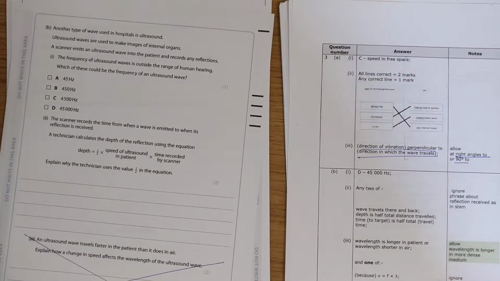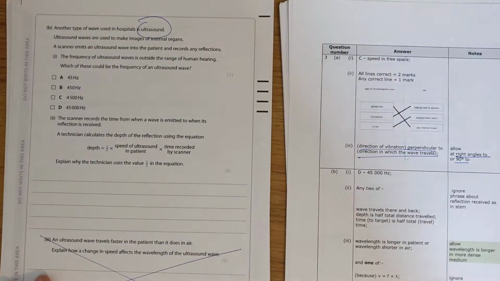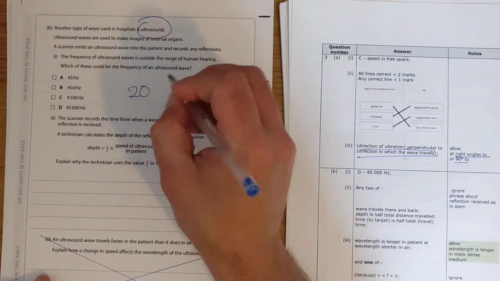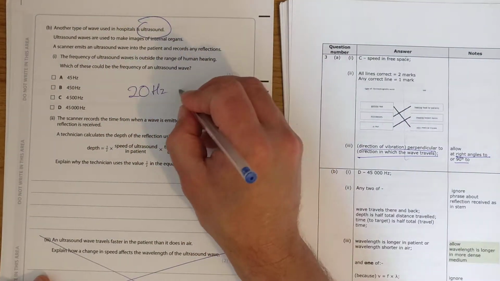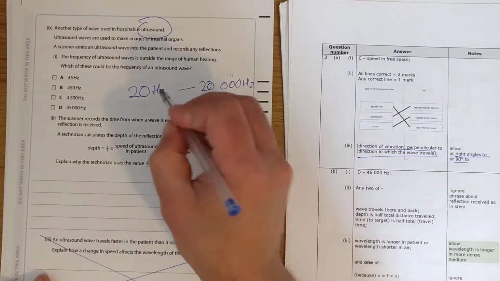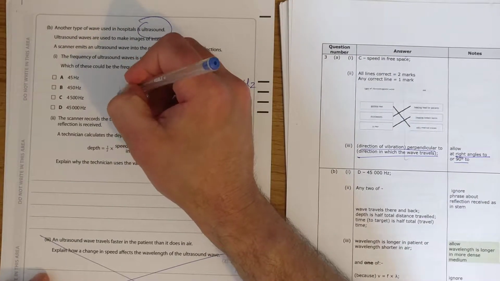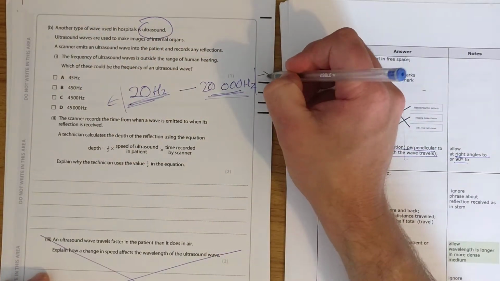Question 3, part B. Another type of wave is used in hospitals. Ultrasound. We need to remember this. We can hear from 20 hertz to 20,000 hertz. Must remember this. That's the bassy sounds, that's the high-pitched sounds. Anything lower than this is called infrasound. Anything higher than that is called ultrasound.